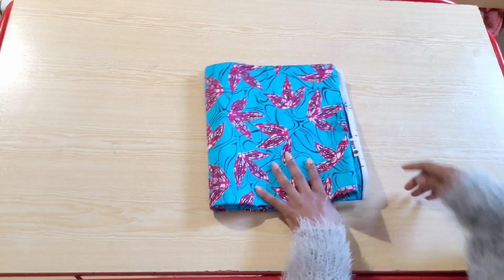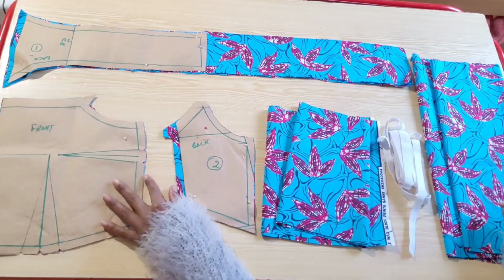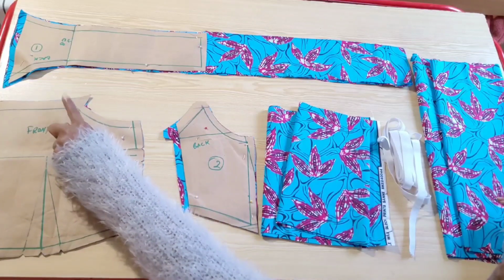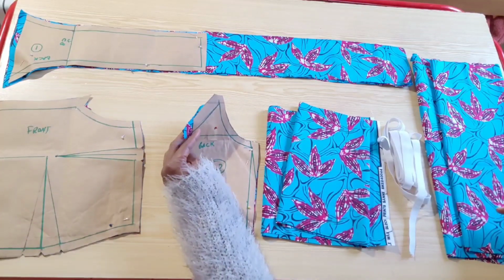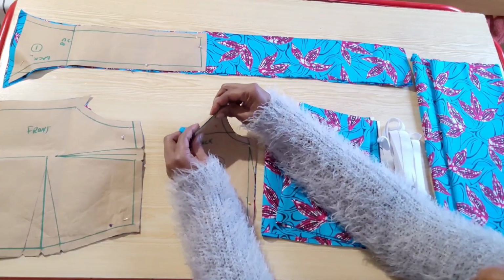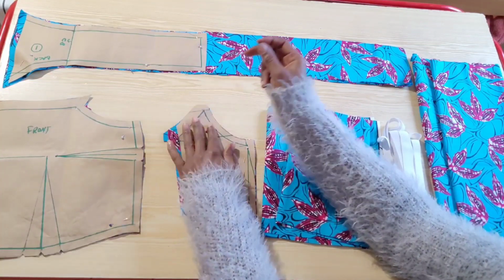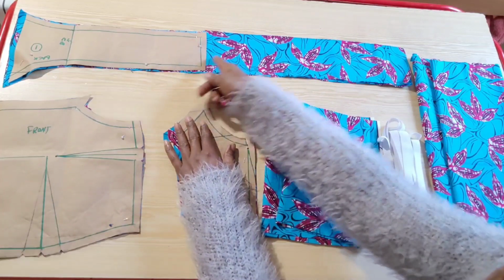Because of how my Ankara is patterned, I can cut on all sides, so consider that, otherwise you'll be needing more than 3 meters. I have cut out all the pieces for the top, and on the neckline of the front I used 0.75 inch seam allowance, and on the back as well. I'm not adding any form of interfacing to this.